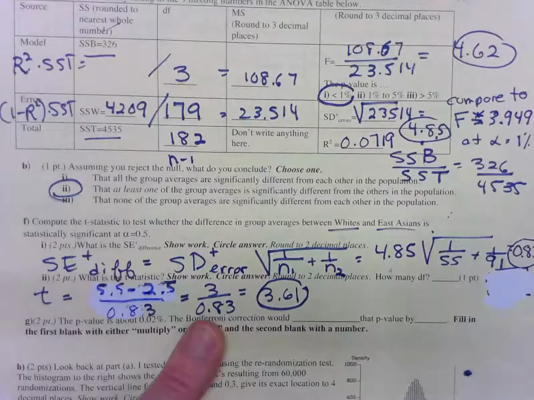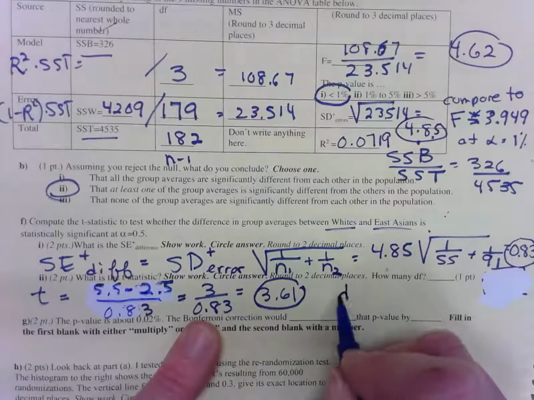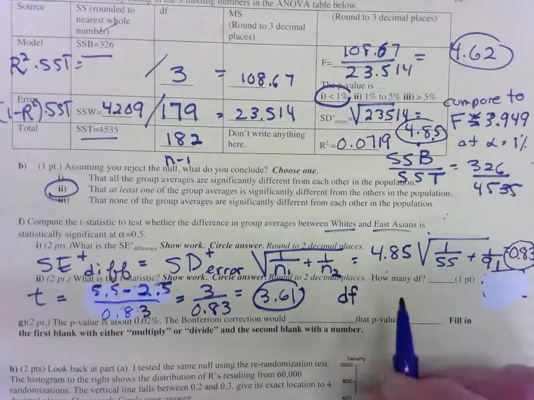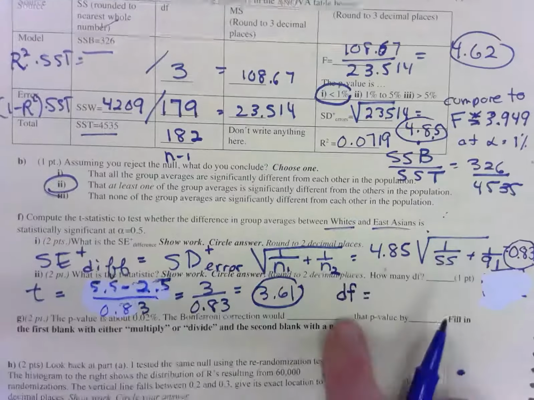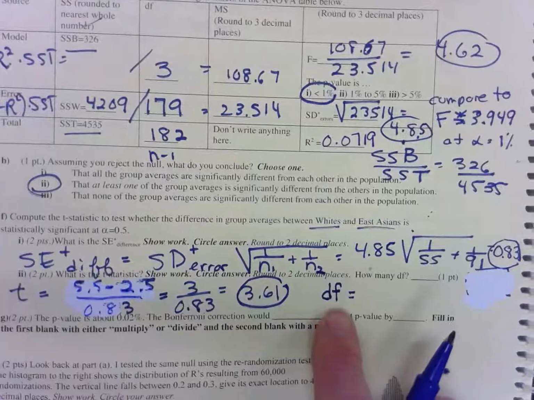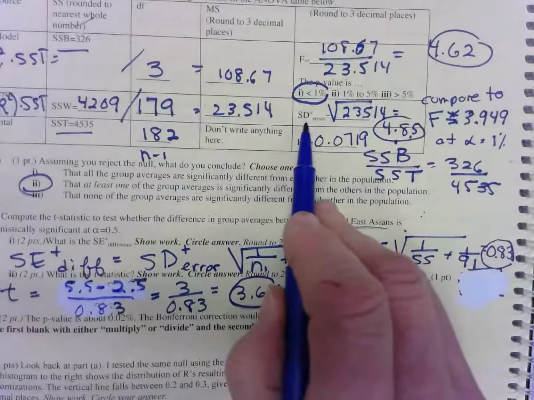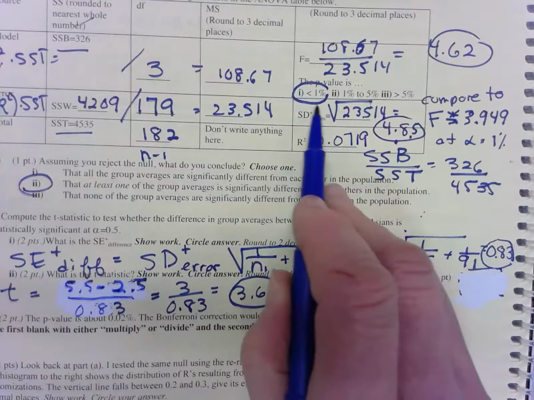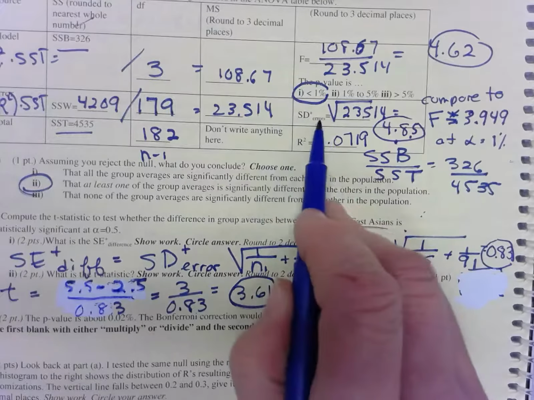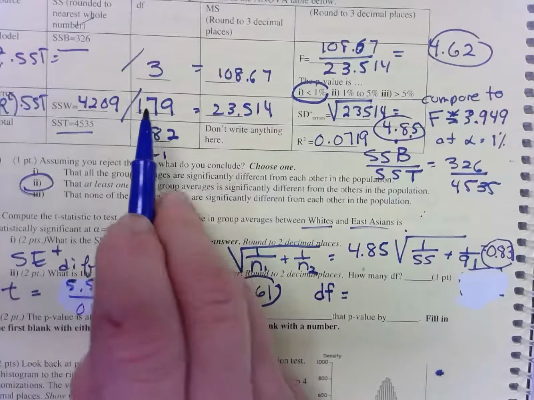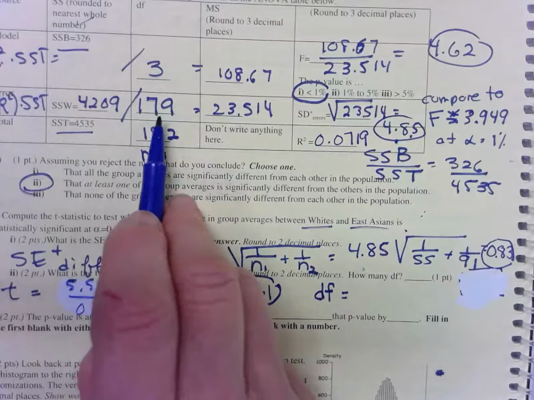So what are the degrees of freedom here? Remember, the degrees of freedom are associated with this standard deviation of the errors, and that is figured on the basis of 179 observations.